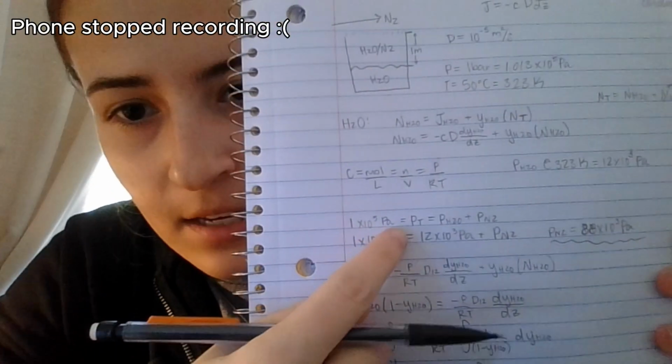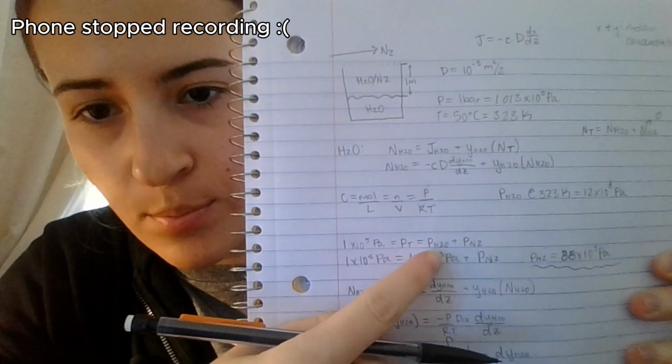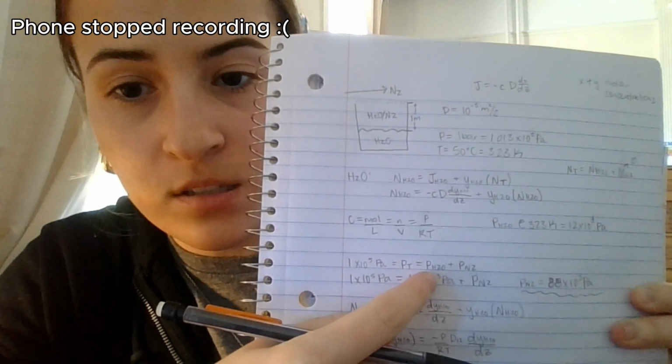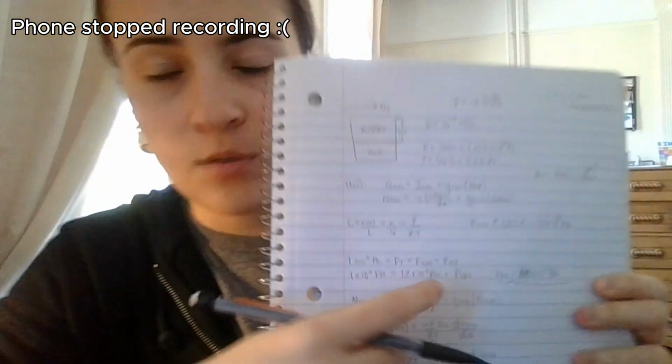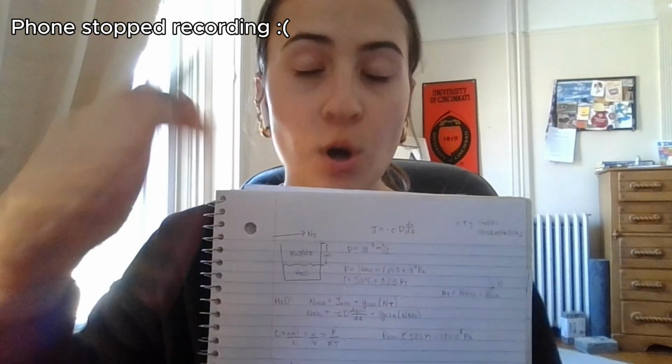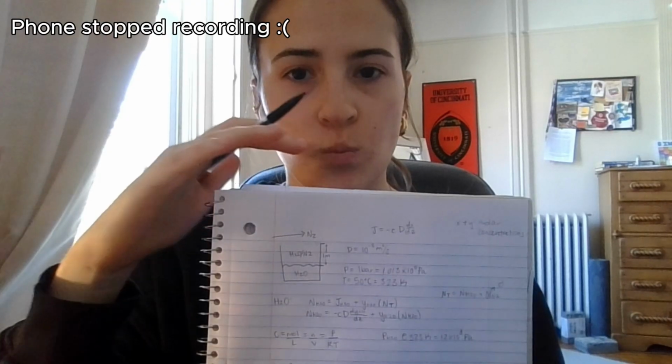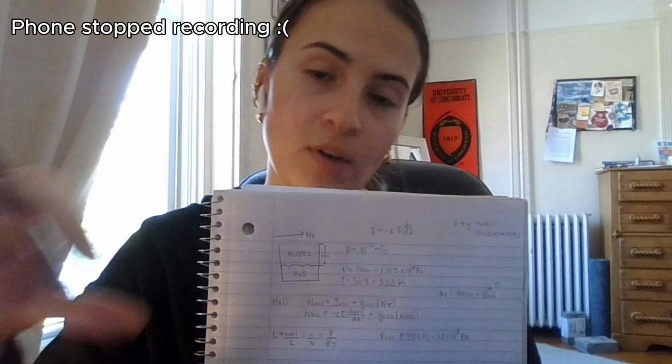We can recall that the total pressure is equal to the pressure of H2O plus the pressure of N2. So the pressure ratio, the pressure of H2O divided by our total pressure, will be equal to our mole fraction, is what I'm getting at here. I said that really awkwardly.